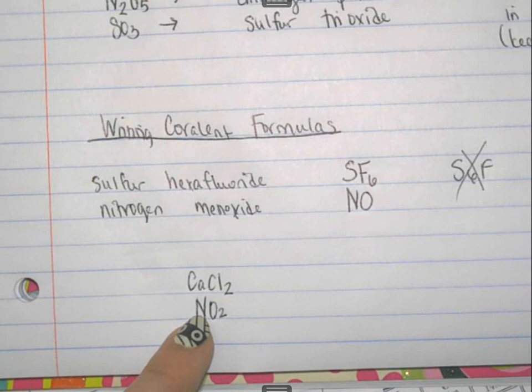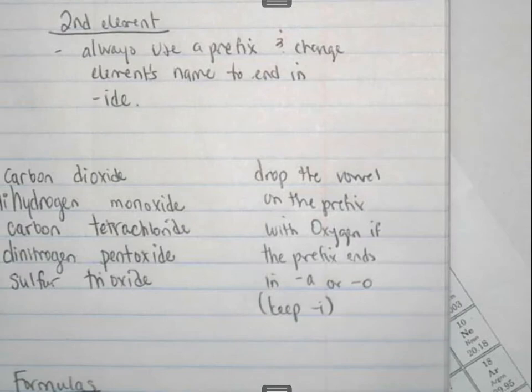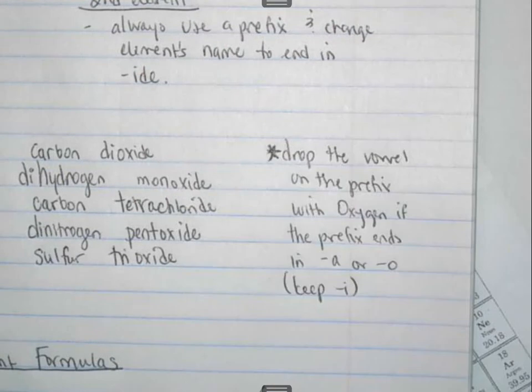Which part? Right here? Okay, this part. Right there. Okay. About when to drop the vowel. Okay, so what we need to do now is we need to practice.